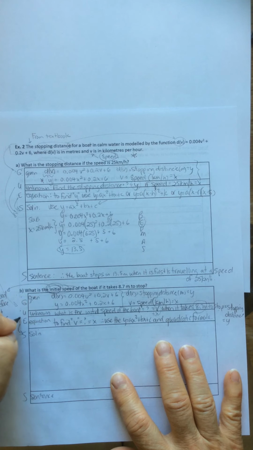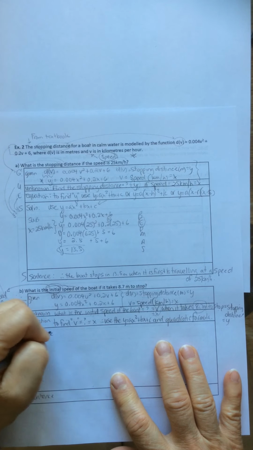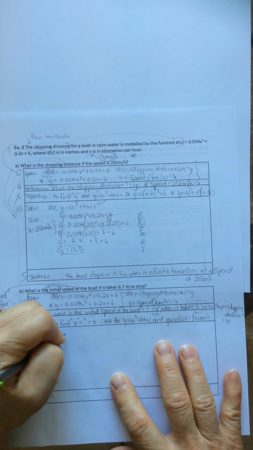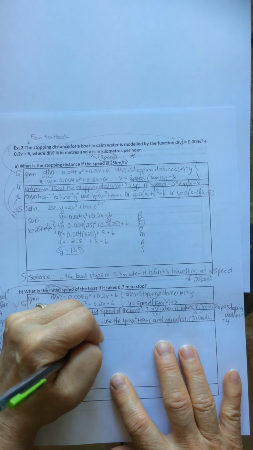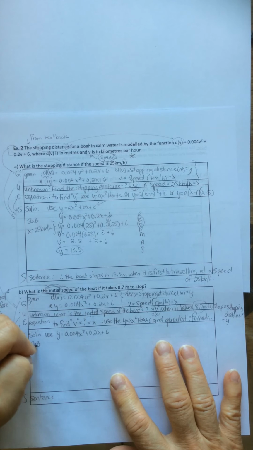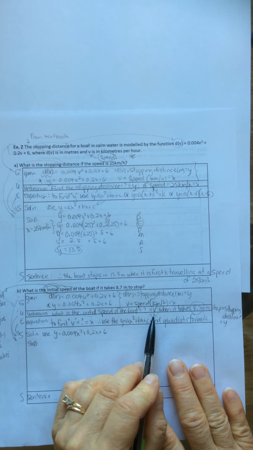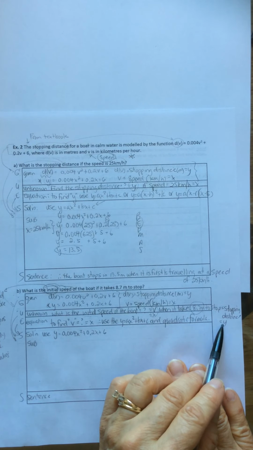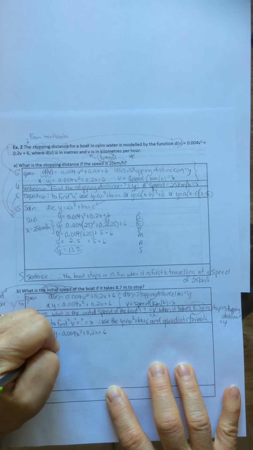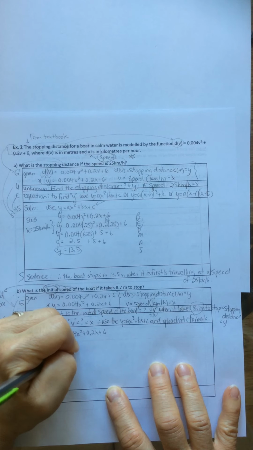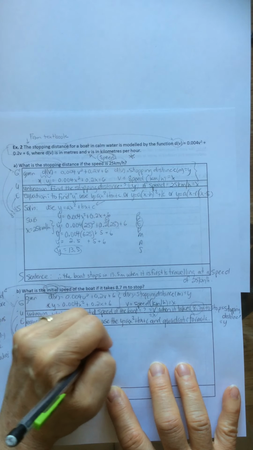We're going to take what's in the equation, the unknown, and the given. So we're going to use y equals 0.004x squared plus 0.2x plus 6, and we're going to sub in anything that we've got. We want the initial speed, which is v, otherwise known as x, and the 8.7 meters, which is the y. So we sub in the 8.7 for y, rewrite the rest of our formula, and then move the 8.7 to the other side.